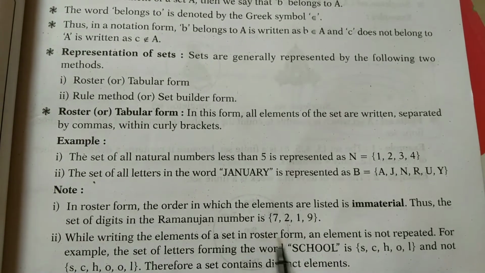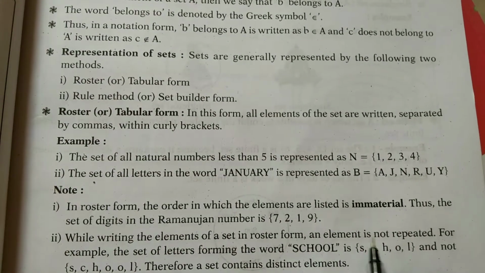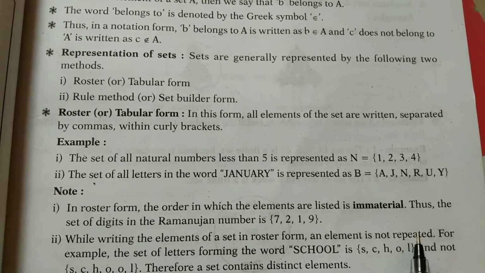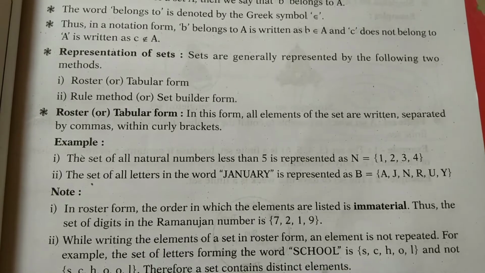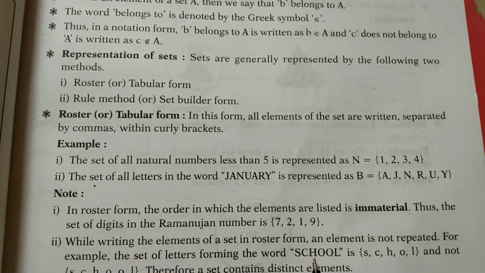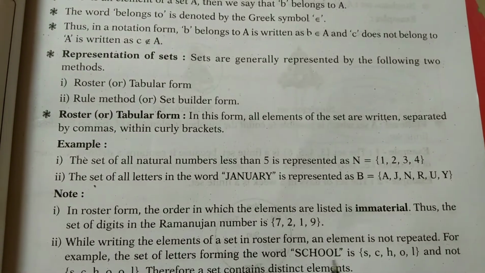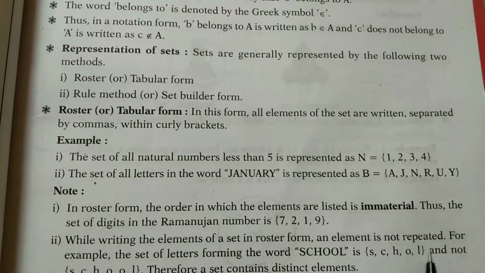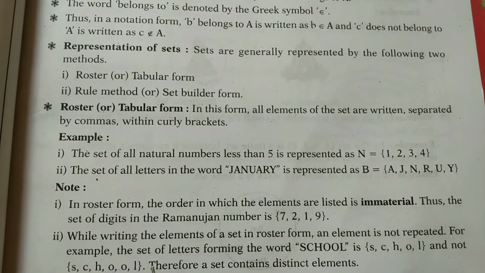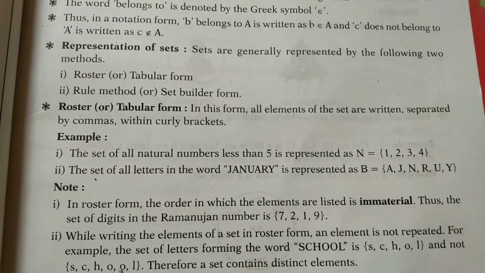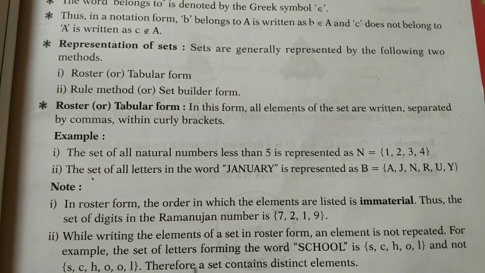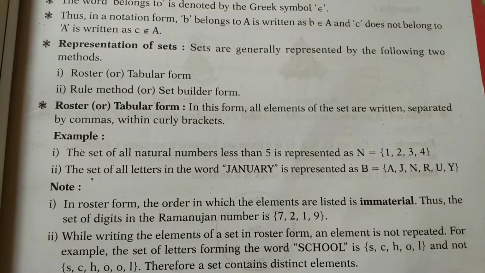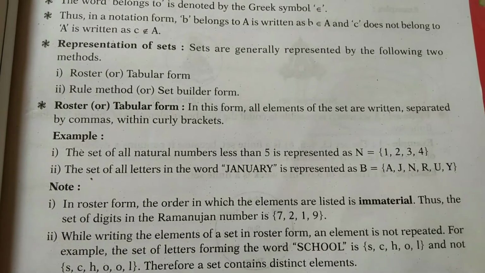While writing the elements of a set in roster form, an element is not repeated. For example, the set of letters forming the word SCHOOL is {S, C, H, O, L} and it is not written as {S, C, H, O, O, L}, because if any letter is repeating twice, we need to write it only once. Therefore, a set contains distinct elements.